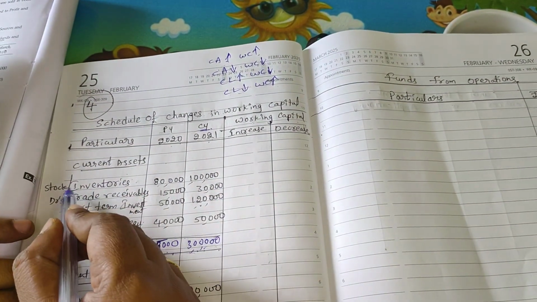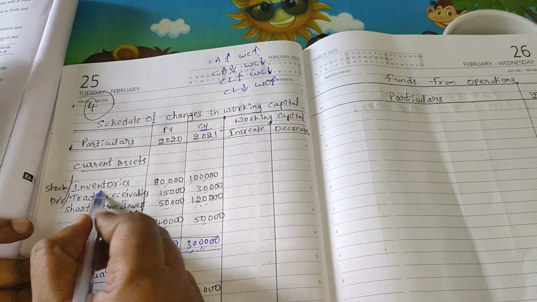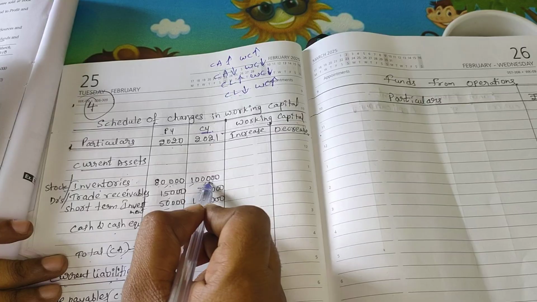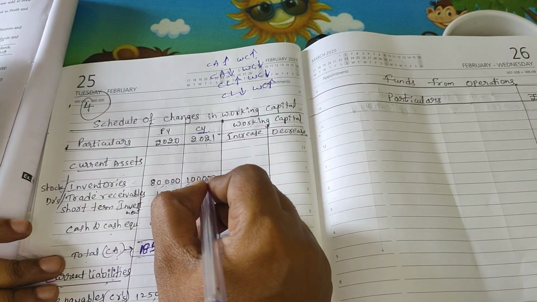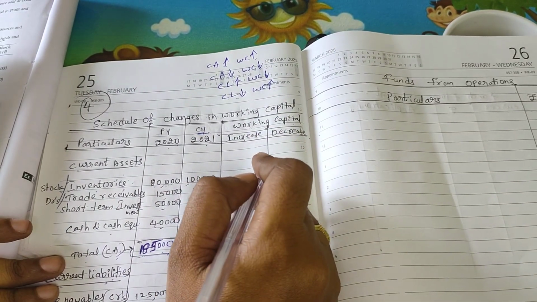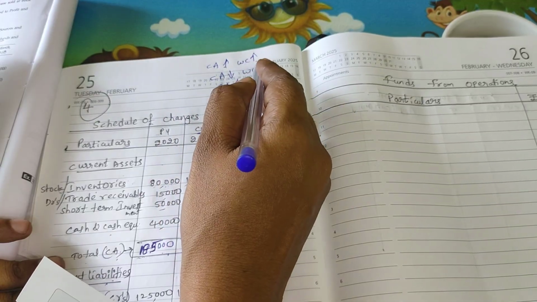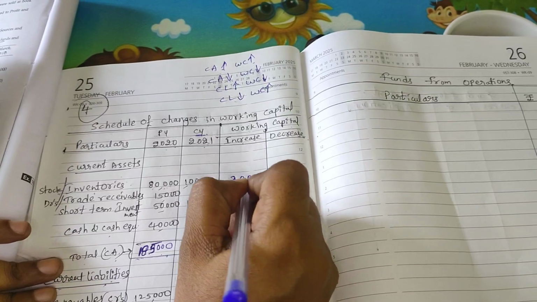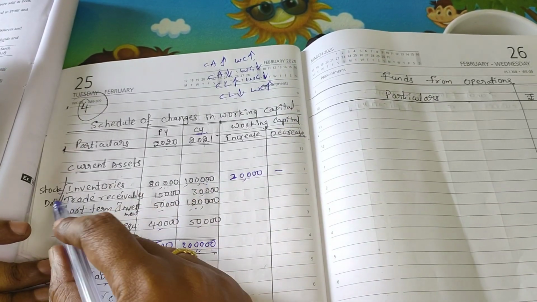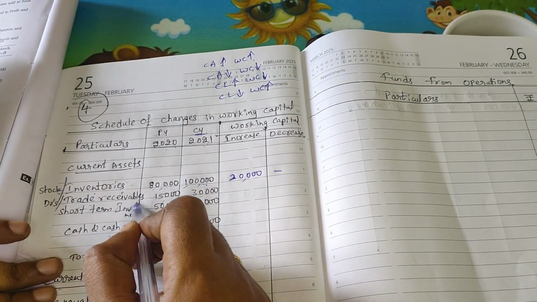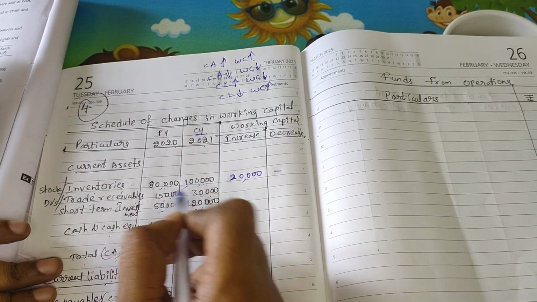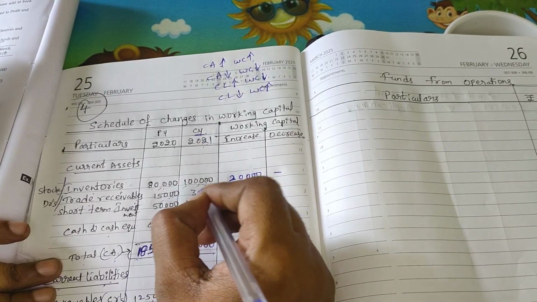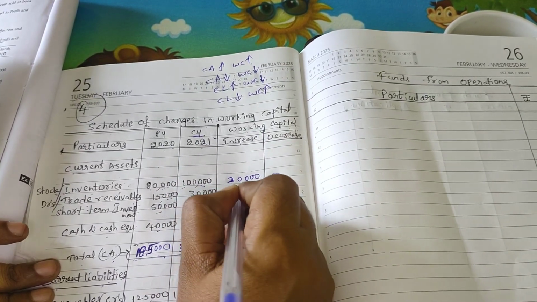See here, we have stock. Stock is also nothing but inventories. So last year 80,000, this year 1 lakh. Here increased. How much increased? 20,000 increased. Increased means here also you need to write in the increase column because current assets are increased, working capital also increase. In the increase column 20,000. Decrease column nil. Debtors or trade receivables 15,000, 30,000. Compared to last year, this year 15,000 increased. So increase in current assets means working capital also increases 15,000.